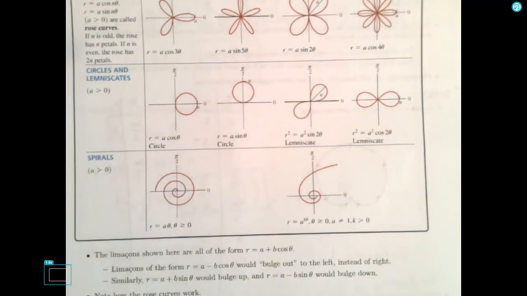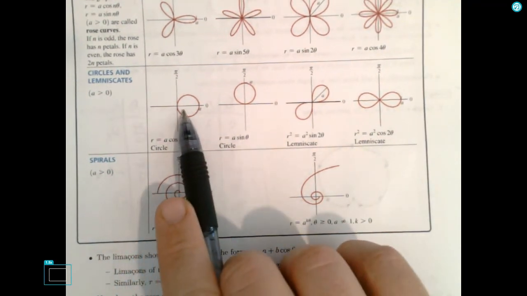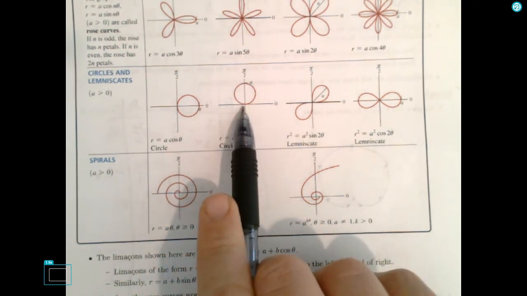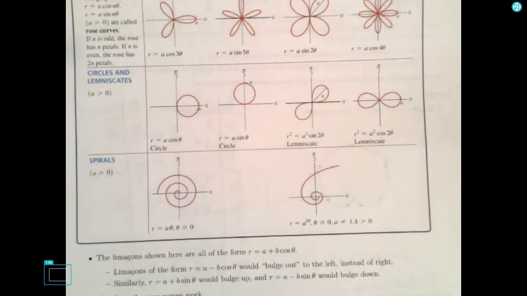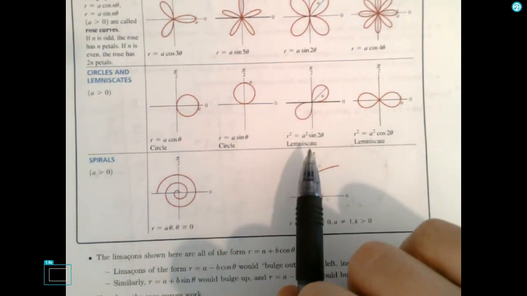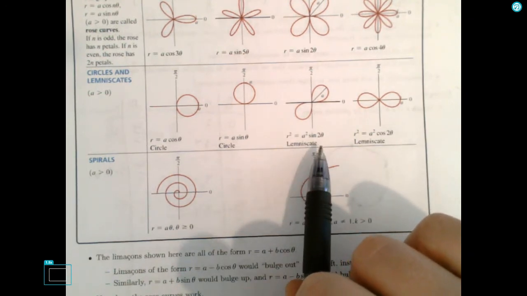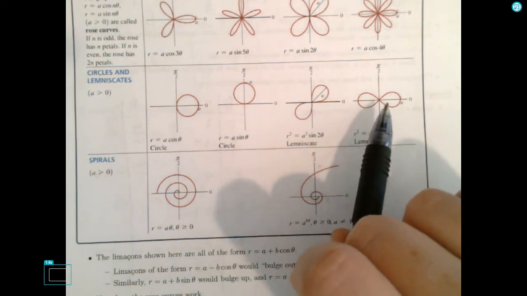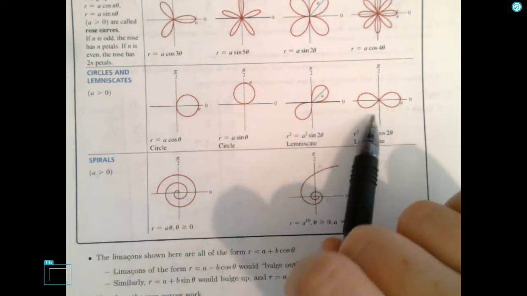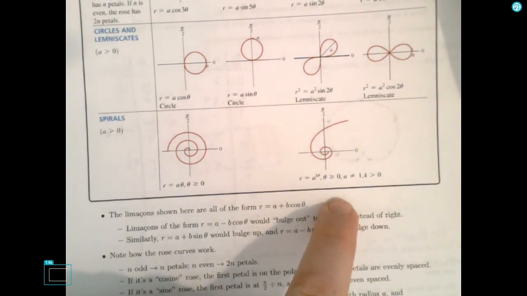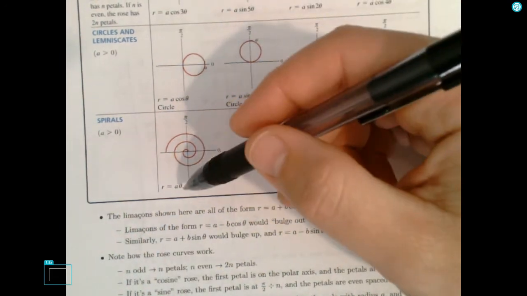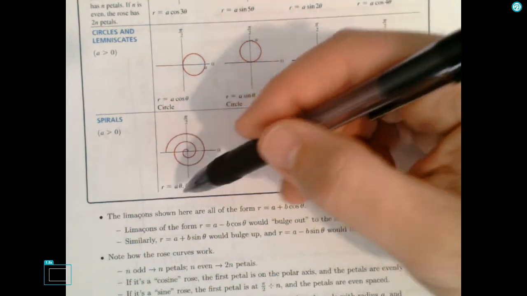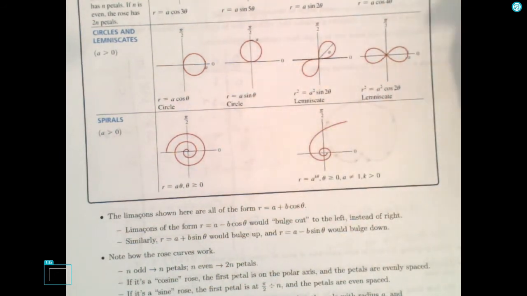We've got circles and lemniscates. R equals a cosine theta looks like that. R equals a sine theta looks like that. If they're negative, then the circle would open up this way or this way. A lemniscate is the same sort of thing, but you've squared both sides. So that's a squared sine 2 theta, a squared cosine 2 theta. These actually don't come up quite as much, but I don't know, they could surprise me. You've got spirals as well. Just think about it. I mean, plot some points and you'll see that you get this spiral in both cases.